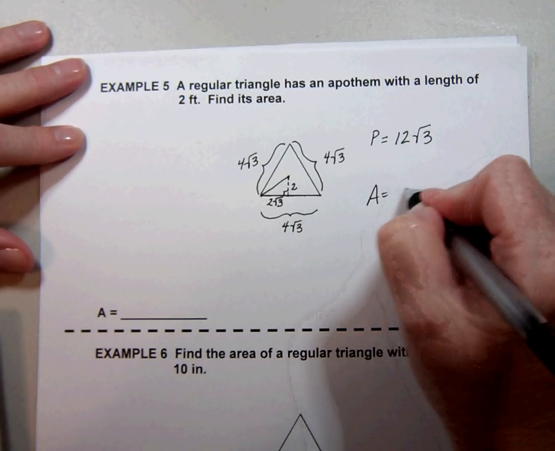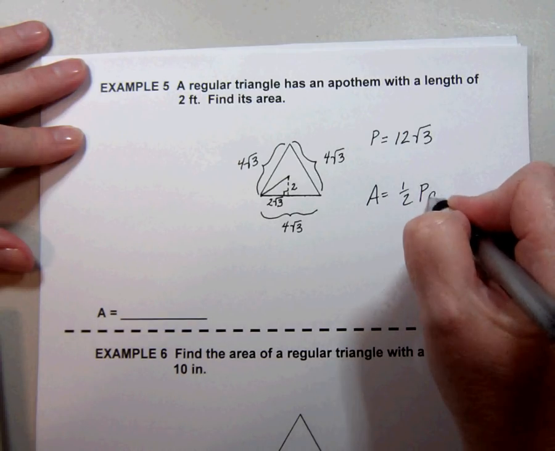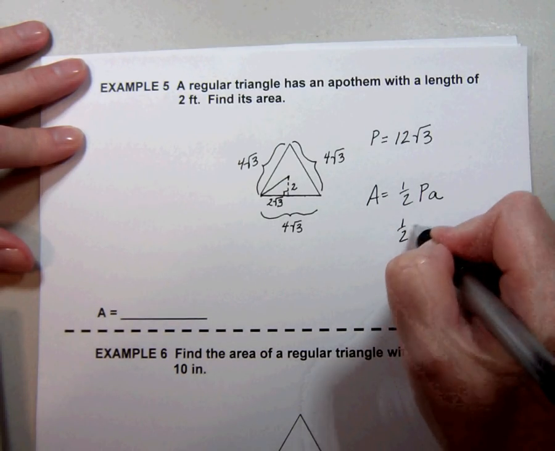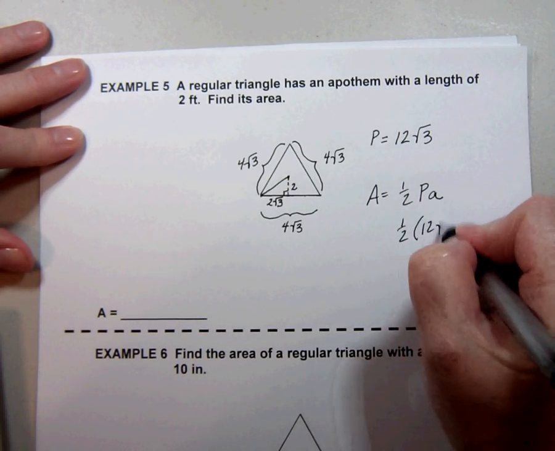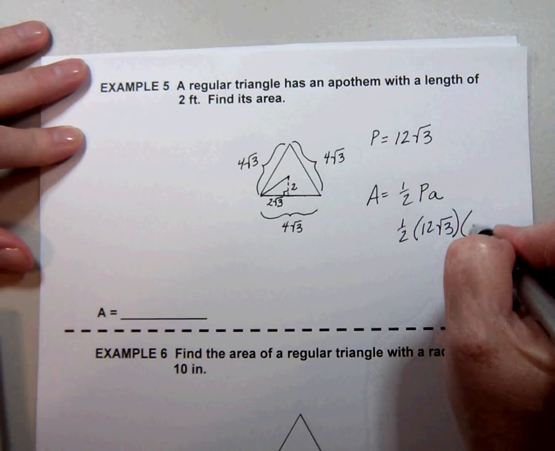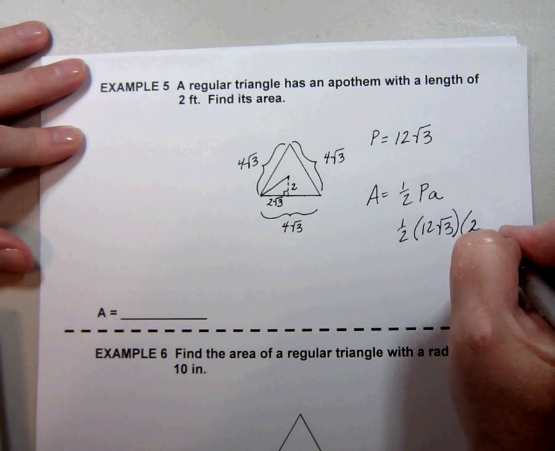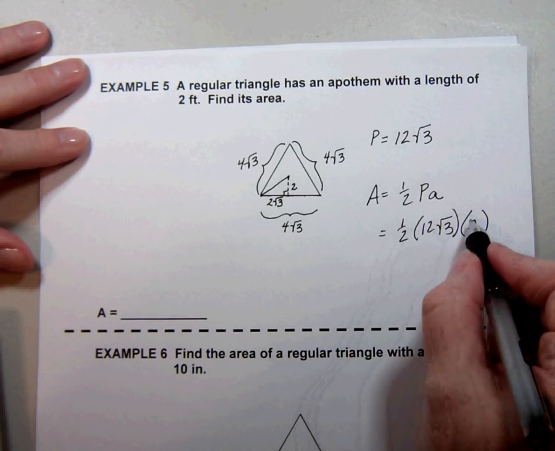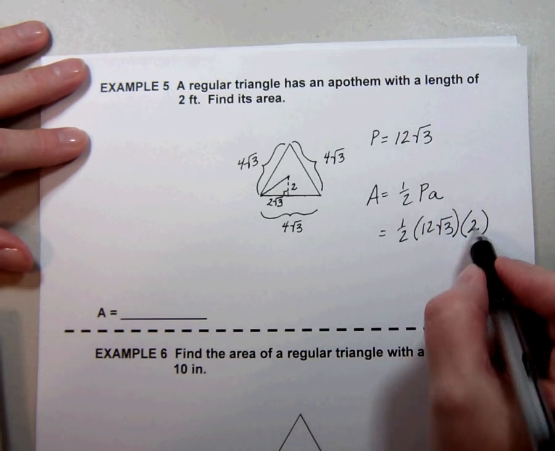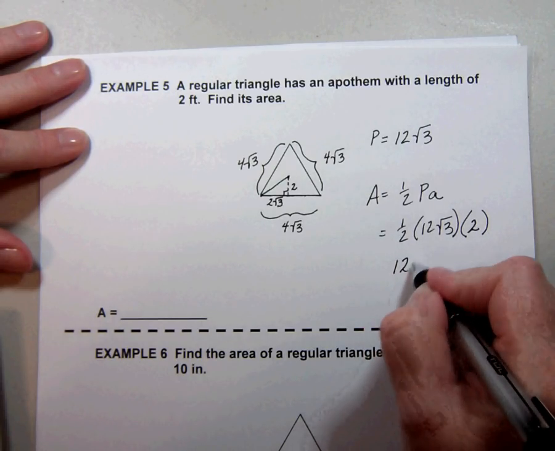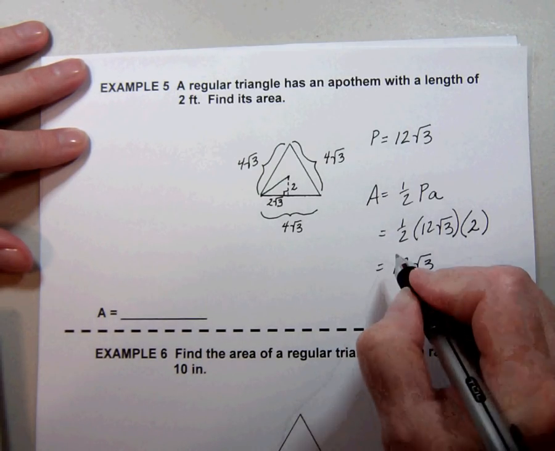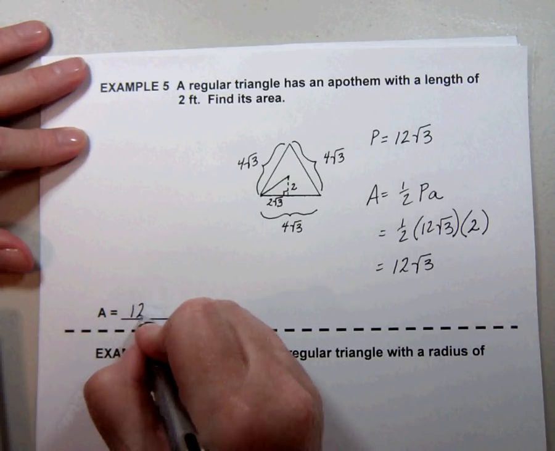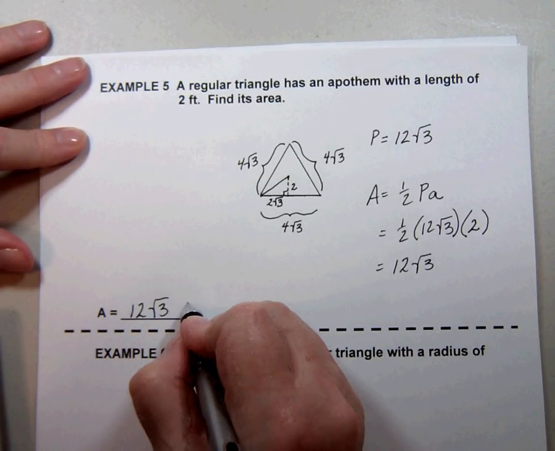We're ready to use our formula. It's 1/2 the perimeter times the apothem. The perimeter is 12 times the square root of 3, and the apothem in this case is 2. I'm going to leave it in radical form, so 1/2 times 12 is 6, 6 times 2 is 12, so 12 times the square root of 3 is your answer. That wasn't as hard as you thought it might be.